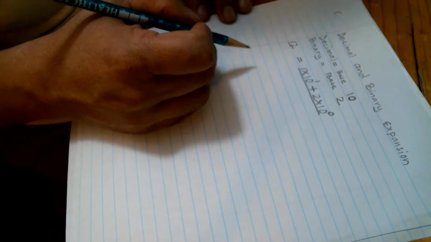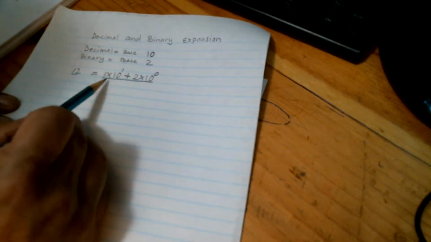Let me do it another way so you guys can make it clear and understand. This is how you expand the number. Now let us prove it by solving this so that we should get the number 12.